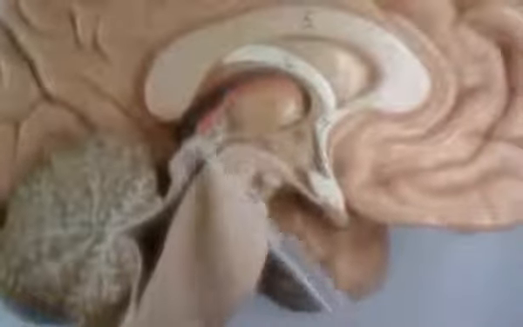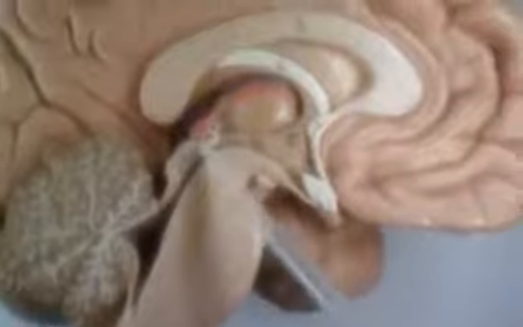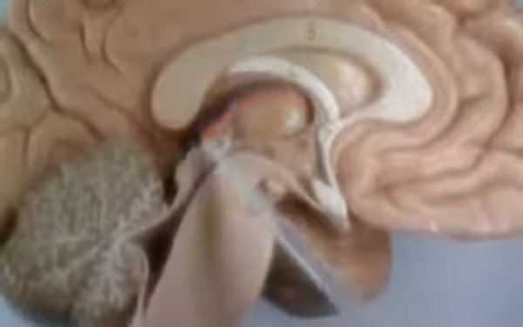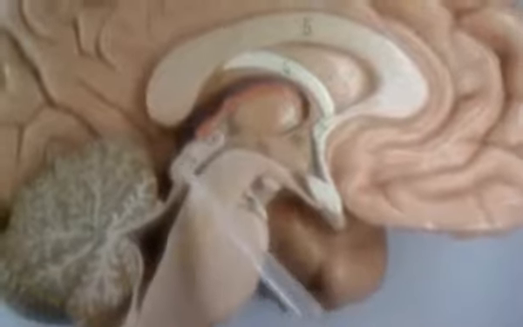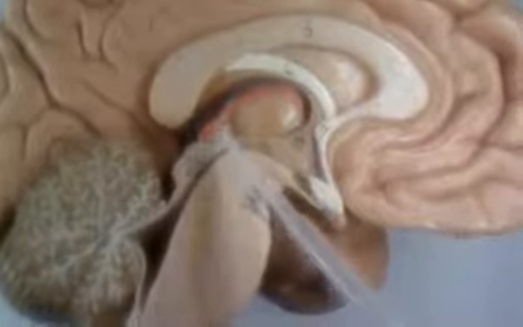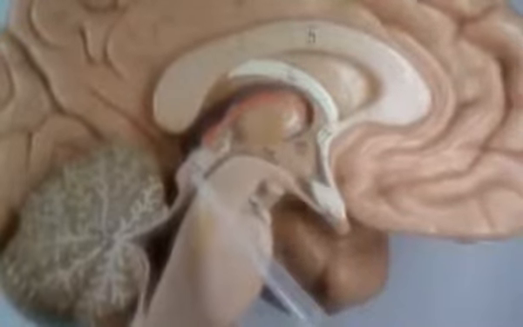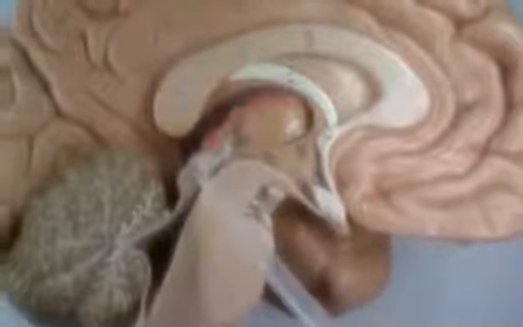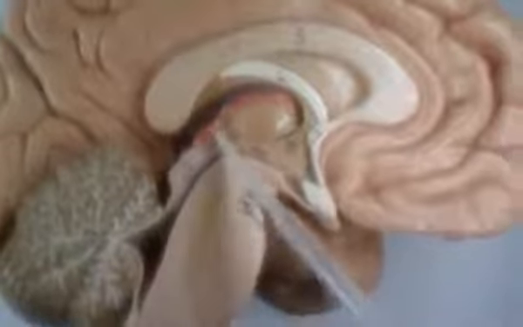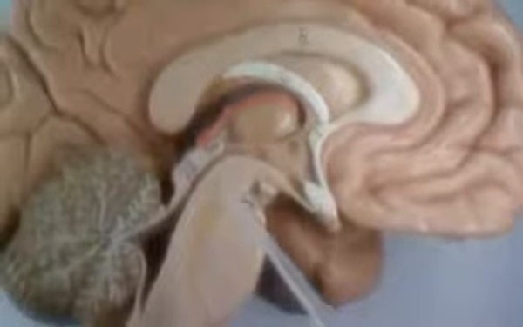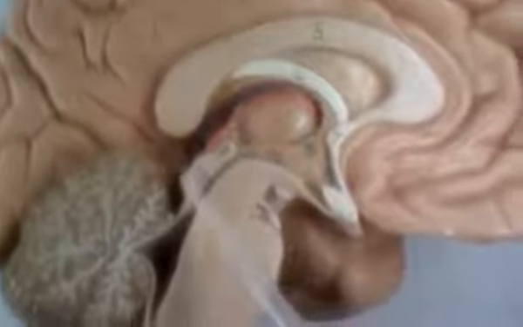This entire structure here, the back portion of this area, is actually known as your corpora quadrigemina. And the corpora quadrigemina has two portions to it. It has an upper portion known as the superior colliculi and the inferior colliculi. So the superior colliculi is where you see that number 8. The inferior colliculi is where you see the number 12. Put 8 and 12 together, that entire area is the corpora quadrigemina. And the midbrain is all of this.